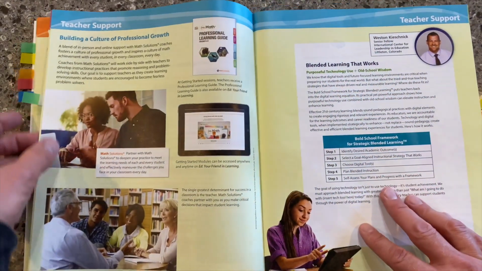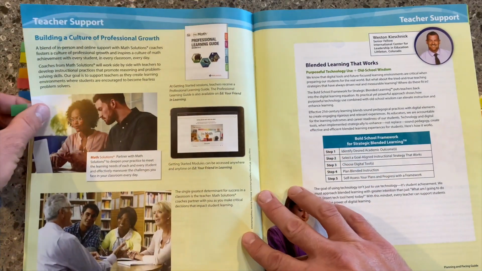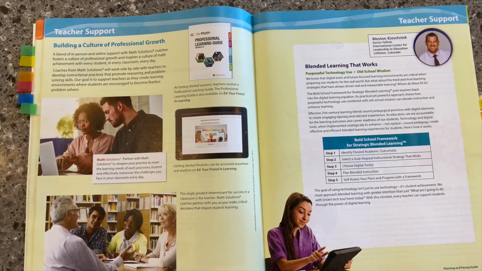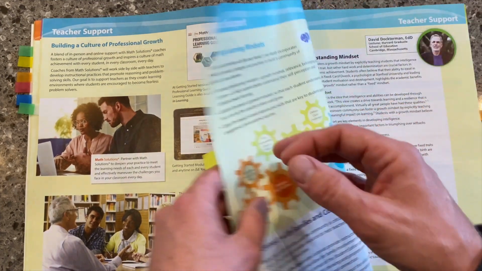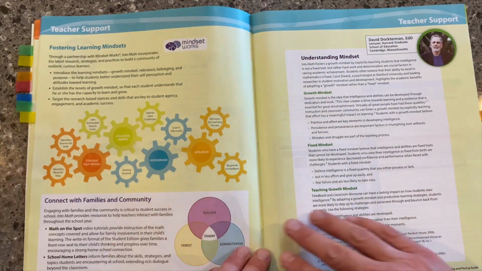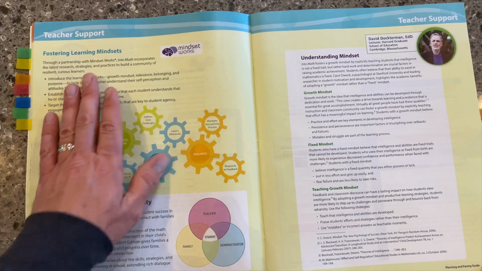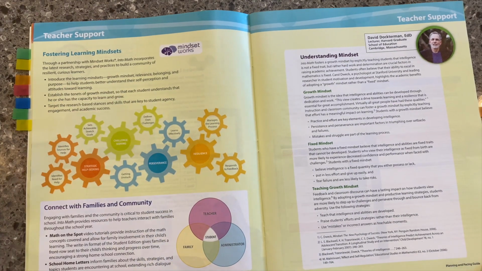Looking a little bit more at the teacher support, of course, we've got this culture of professional development embedded in the program. You see it throughout things like the Teacher's Edition, this Planning and Pacing Guide, also in our online components. One thing that I want to make sure that I mention, I think this falls under the teacher support, and it really does help drive that student growth, and that is the learning mindset.